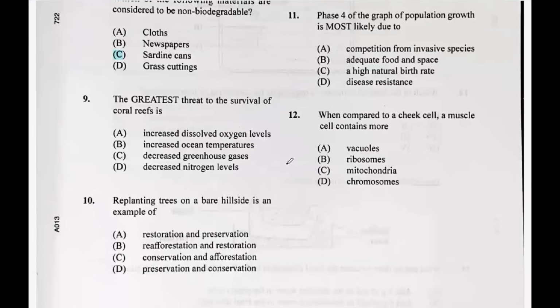We move on to number 9, the greatest threat to the survival of coral reefs. Reading all the answers, it will be an increase in ocean temperatures. 9 is B. 10, replanting trees on a bare hillside is an example of reforestation, because they said replanting the trees, and restoration, because we are doing something again. So 10 is B.